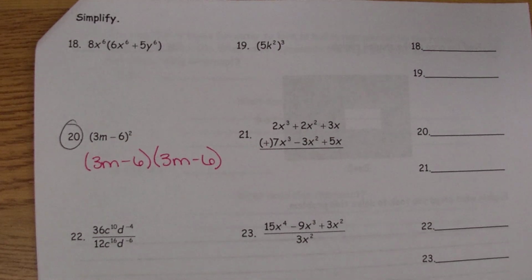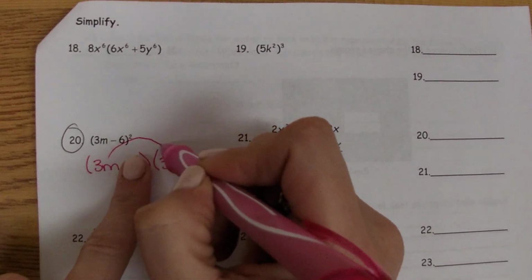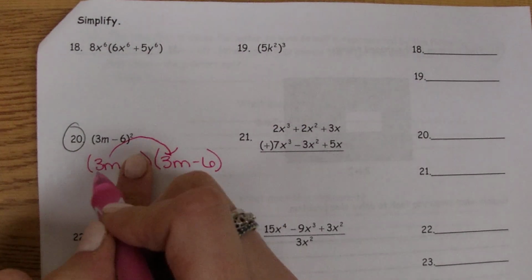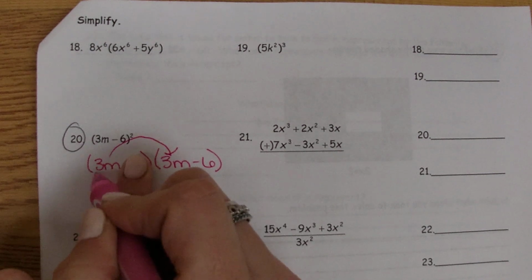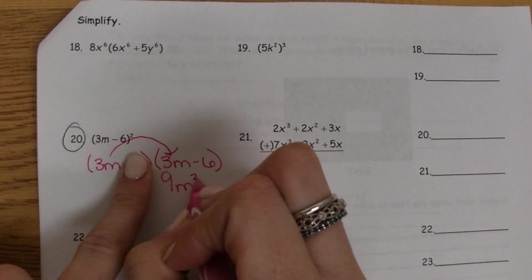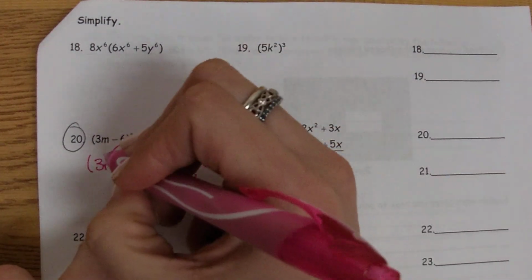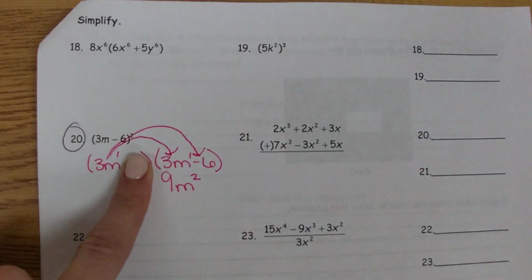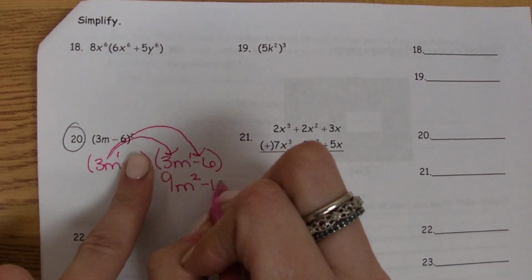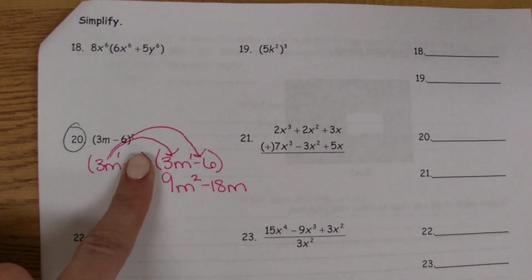And this is where we're doing that multiple steps of distributing. So we're going to ignore this minus 6, and we're just going to focus on the 3m and distributing it. So 3m times 3m, right? 3 times 3 is 9. M times m is an m squared, because we're adding the exponents, right? 1 plus 1 is 2. Then we're going to take the 3m to the negative 6. So 3m times negative 6 gives us a negative 18. The m is still part of that term.